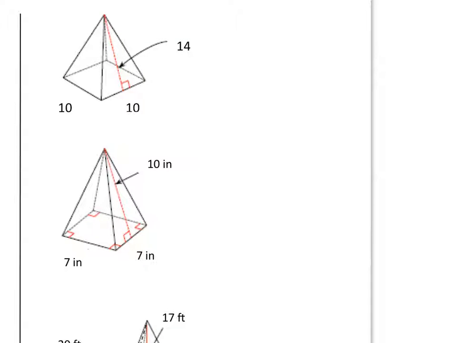Here are the solutions to page 95 of your homework. So we're finding the surface area for all these shapes. Numbers 1 and 2 are square base pyramids, so we're going to use our surface area formula: 1/2 times the slant height times the perimeter plus the area of the base.